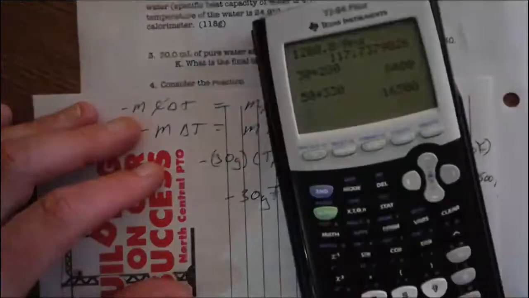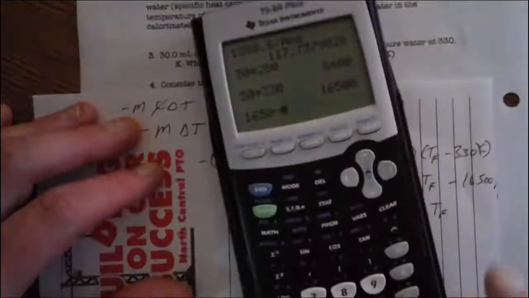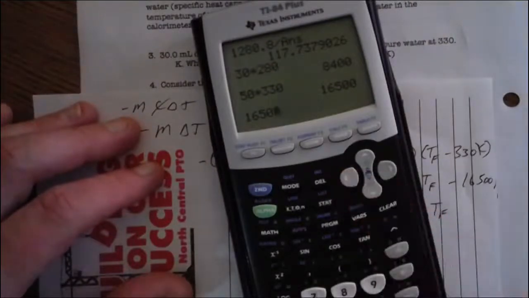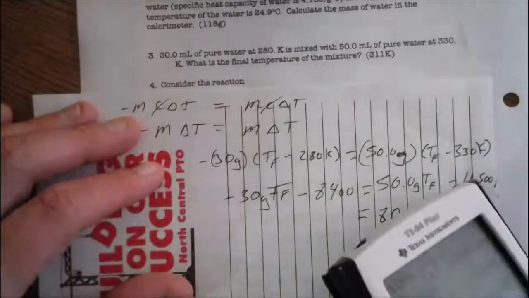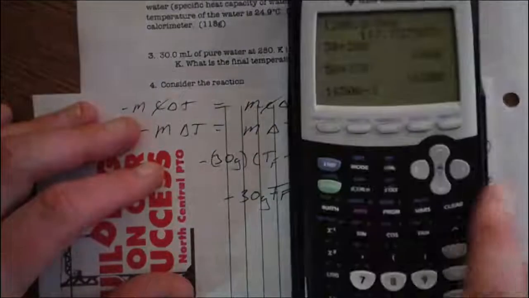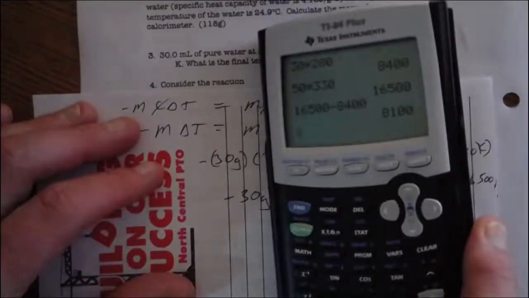What is 16,500 minus 8,400? And that gives us 8,100.